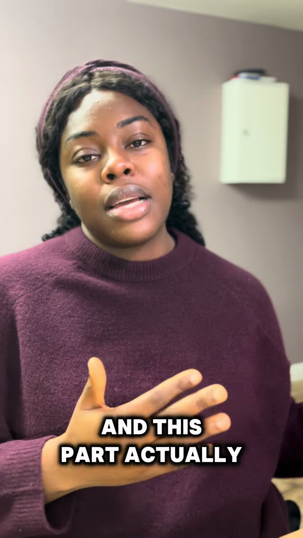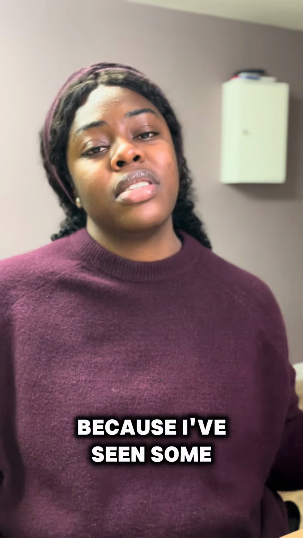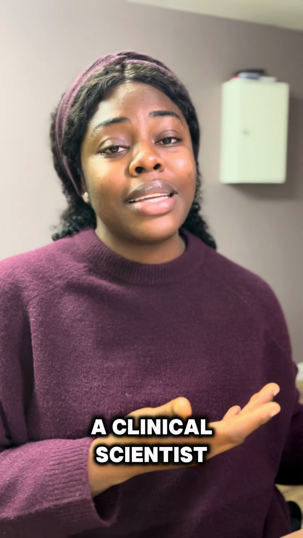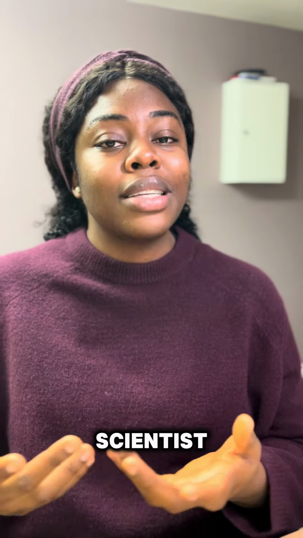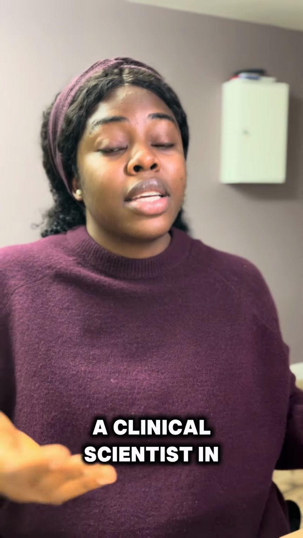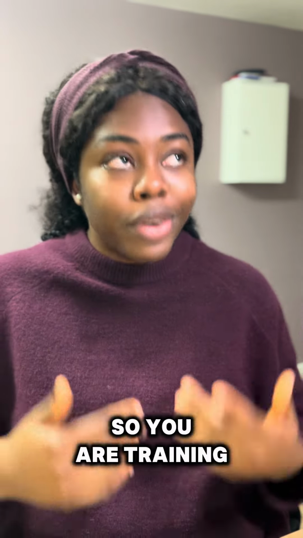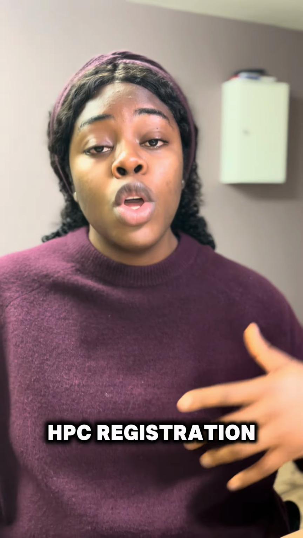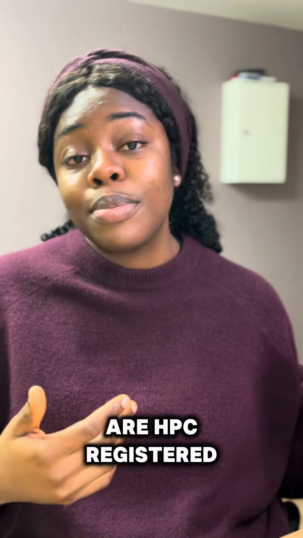And this part actually confused some people, because I've seen some people asking me, what then is the difference between a clinical scientist and a trainee clinical scientist? I think the difference is very clear. A trainee is just a clinical scientist in training. So you are training to become a clinical scientist. You don't have an HCPC registration, but clinical scientists are HCPC registered.